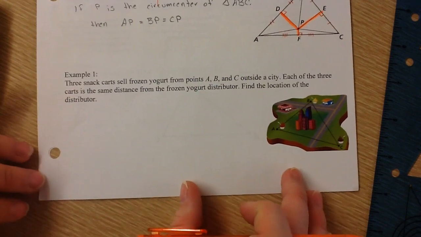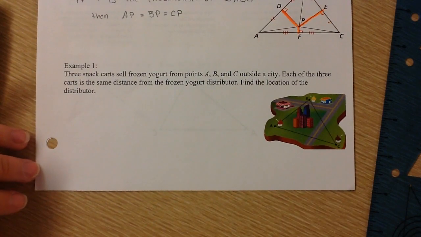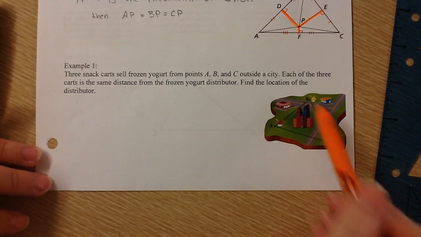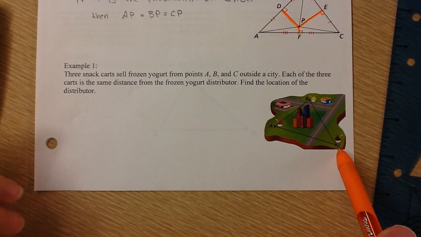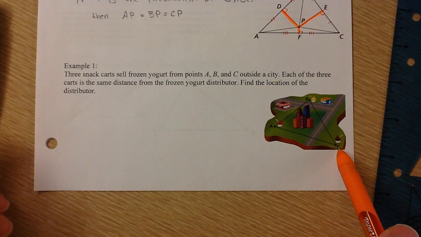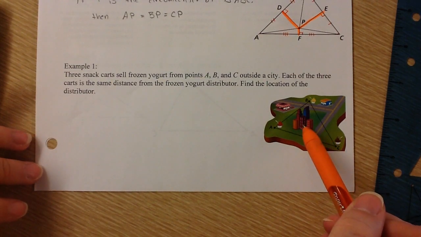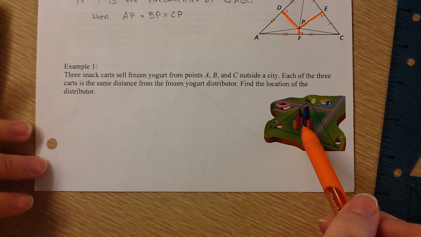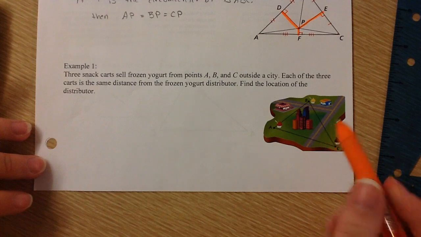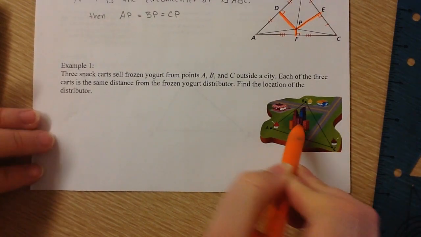In example 1, 3 snack carts sell frozen yogurt from points A, B, and C outside a city. Each of the 3 carts is the same distance from the frozen yogurt distributor. Find the location of the distributor. So this distributor would have to be located where?